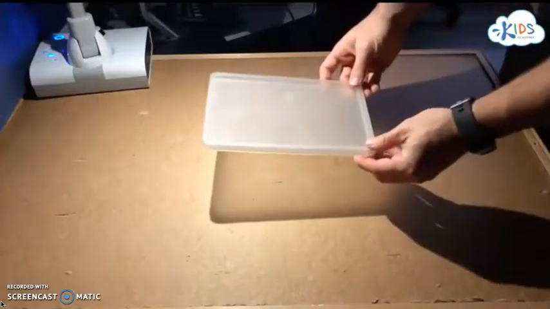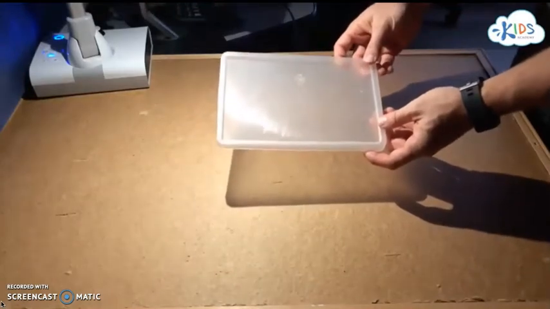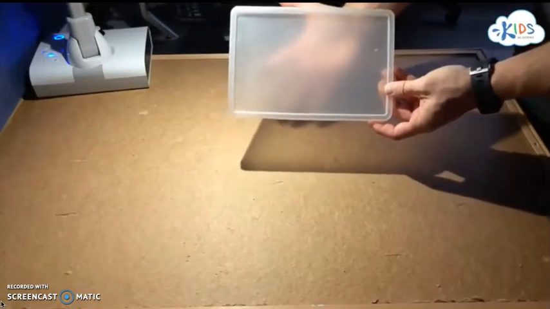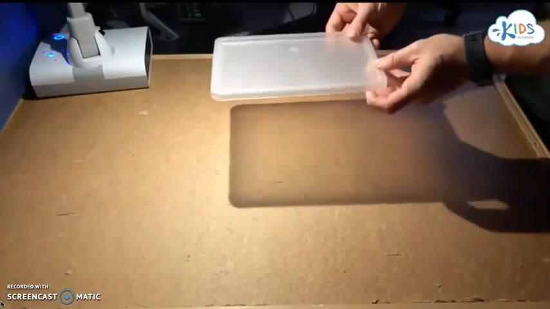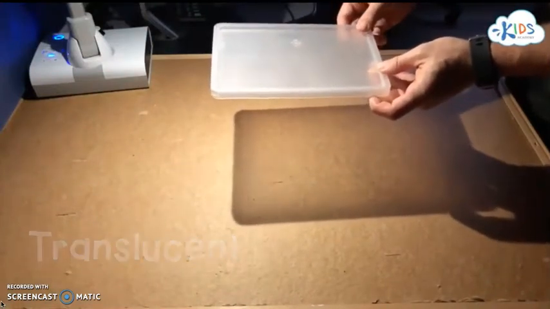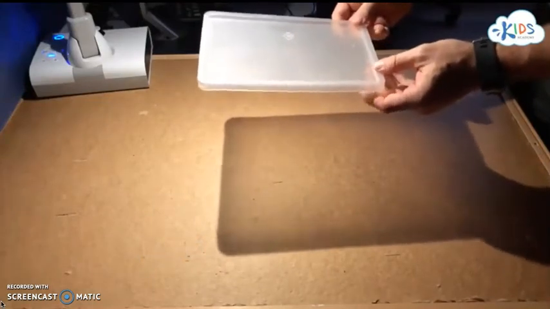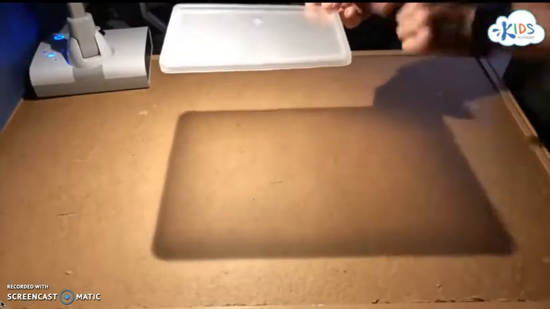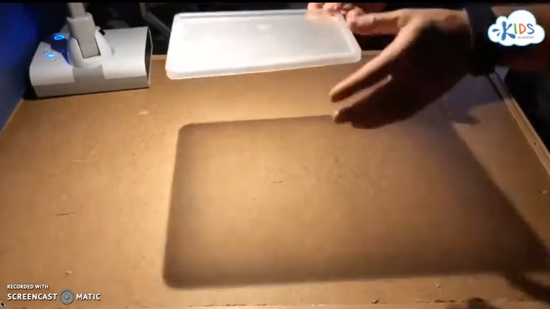Our next object is this plastic lid. Now this plastic lid may look transparent like the clipboard before it, but you'll notice if I put my hand behind it how much more difficult it is for you to see my hand through it. Objects like this are called translucent. Translucent means that some of the light can pass through, but not all of it. Translucent objects leave a shadow like this. You can see that the inside of the shadow is kind of light. Some of the light is passing through, but some of it is being blocked.